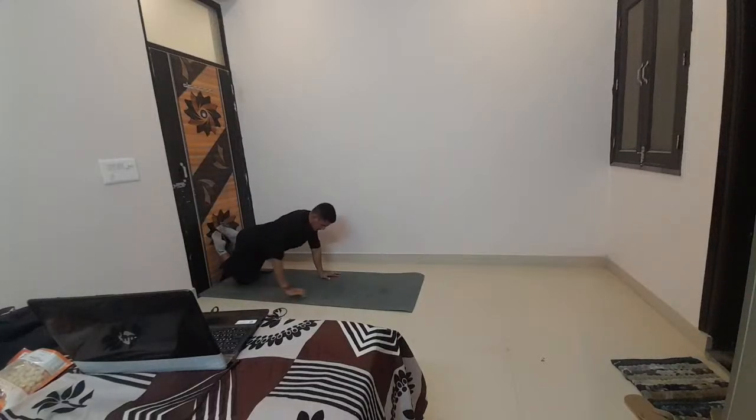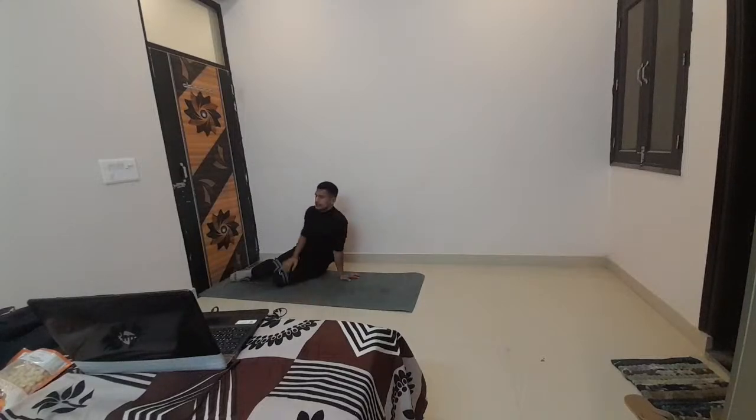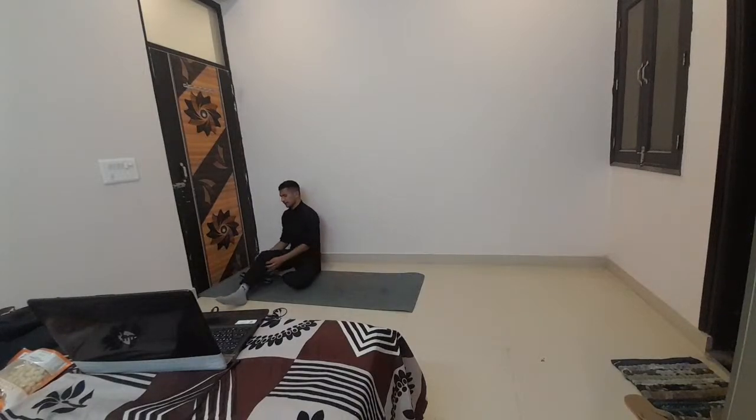Okay, so that was the advanced back bending exercise, and I also want to do few exercises for hip flexors to improve the flexibility of our hip bones, of our leg from the hip bones.